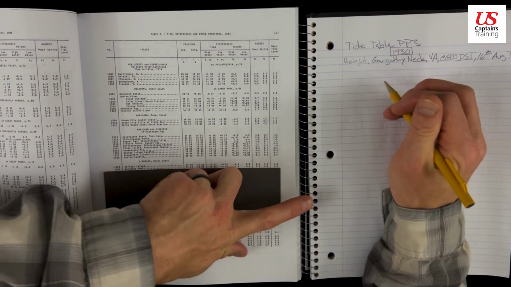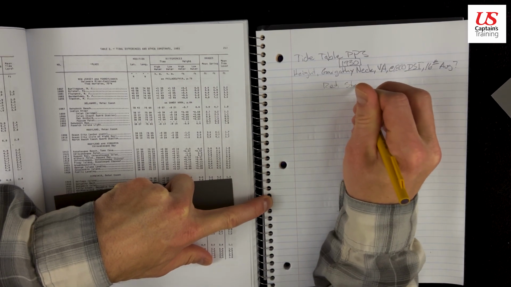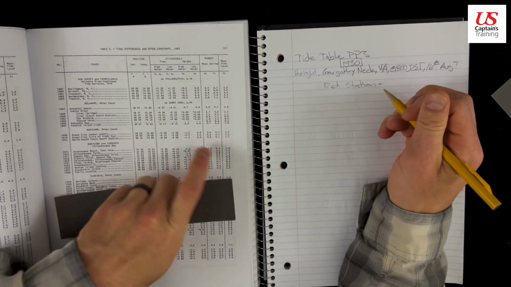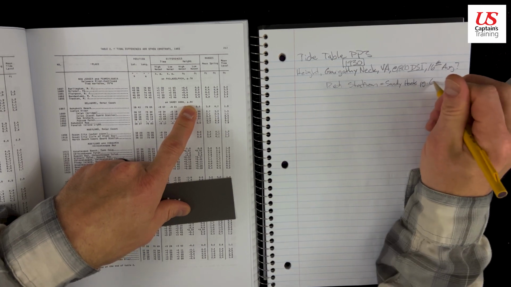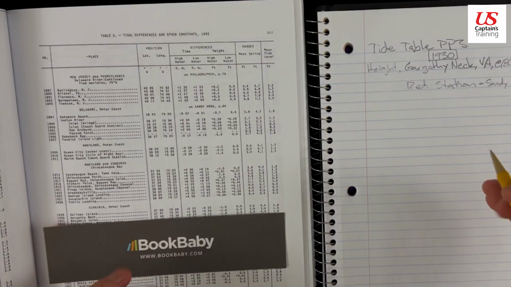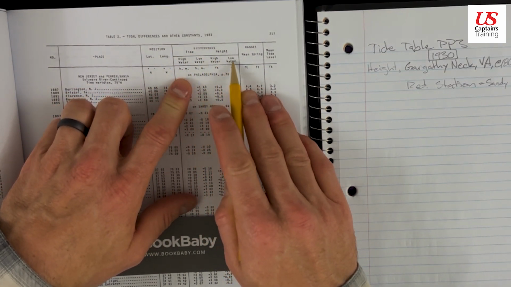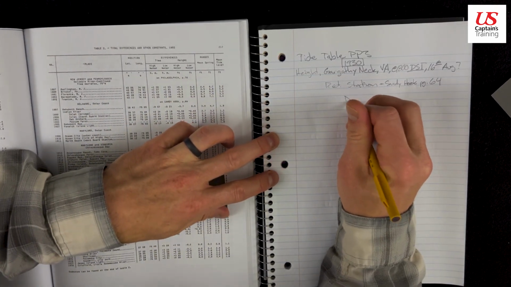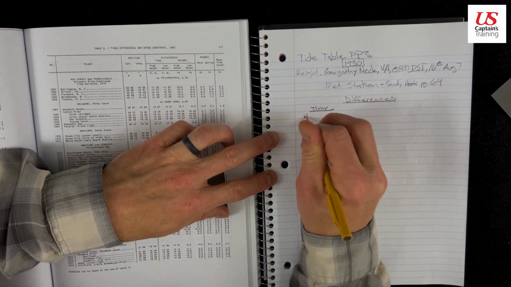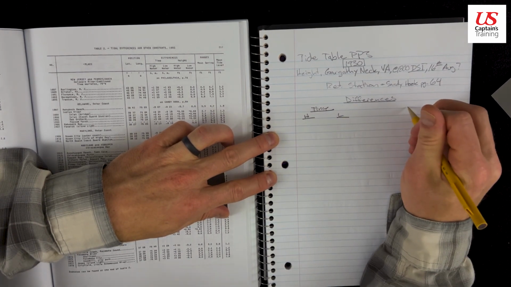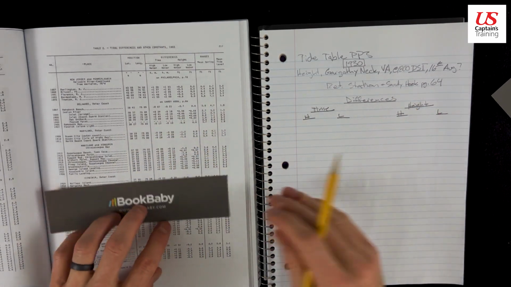Let's set this problem up. We need our reference station. What's that? That's going to be Sandy Hook, page 64. Okay, that's our reference station. And we're going to need our differences for the time of the high, time of the low, height of the high, and height of the low. Okay, good. Now we're set up.